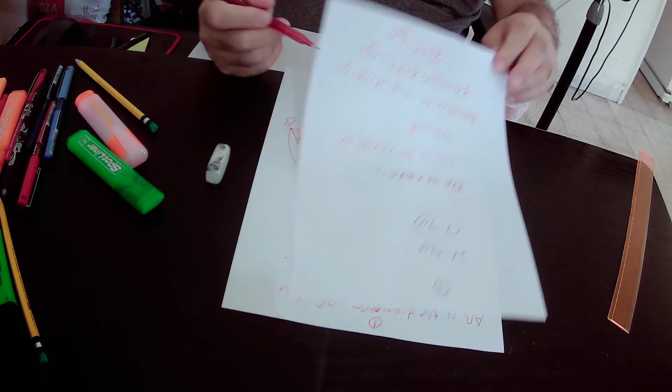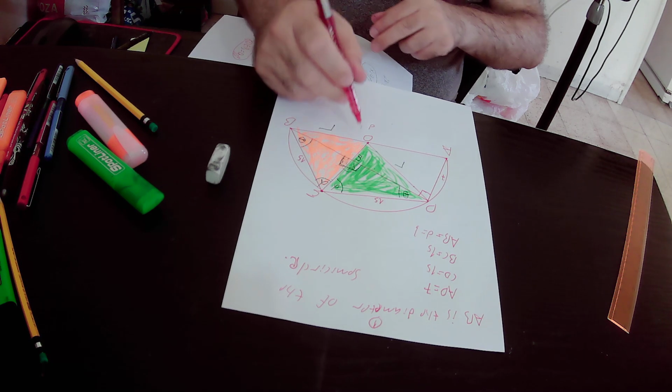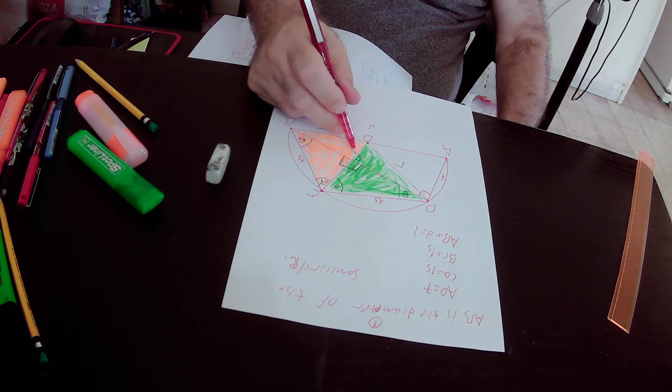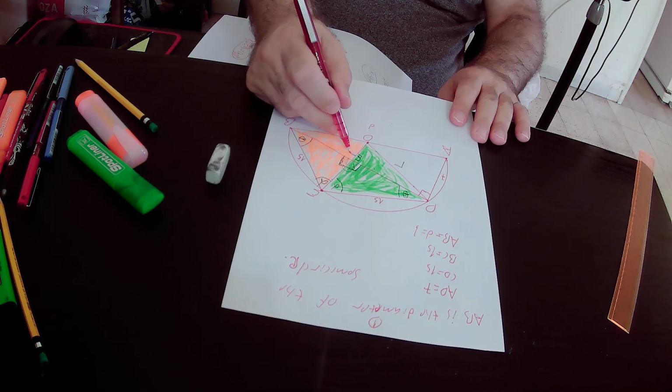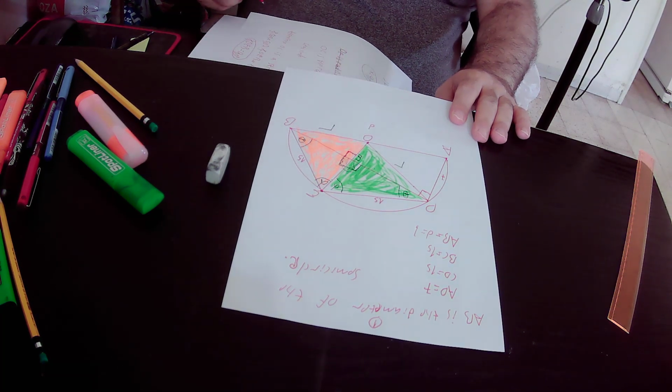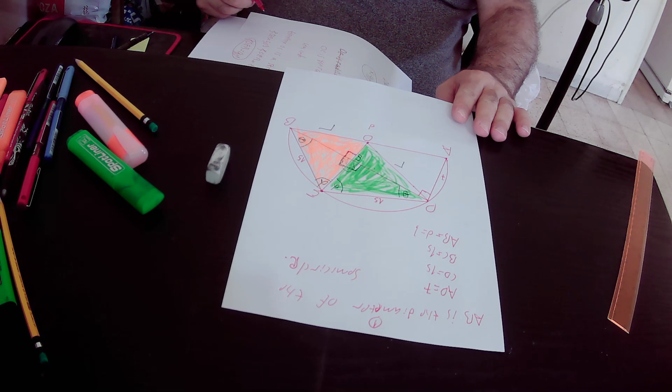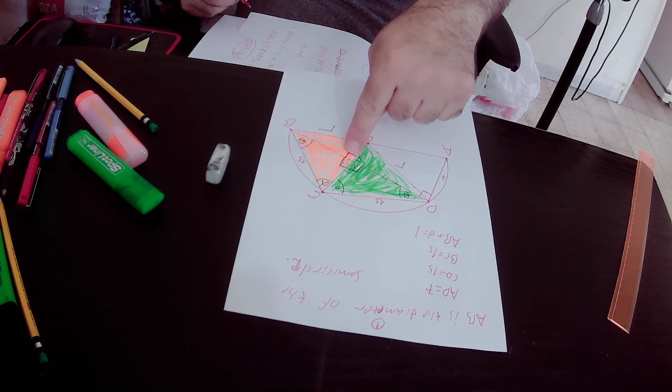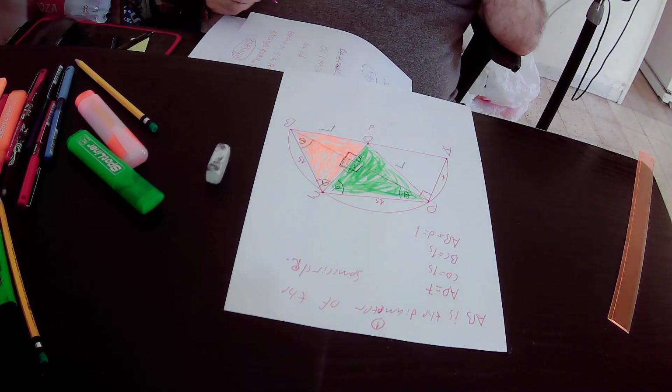Okay, so we found out that this angle is a right angle, that is to say it equals 90 degrees.